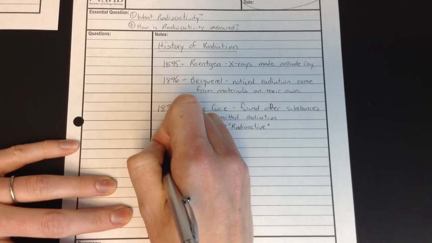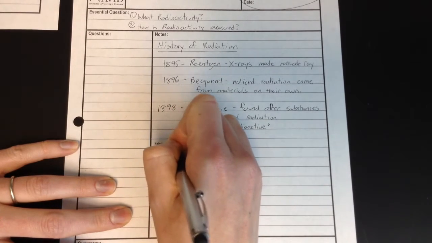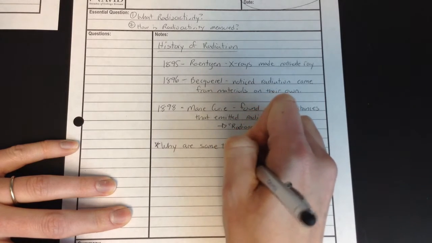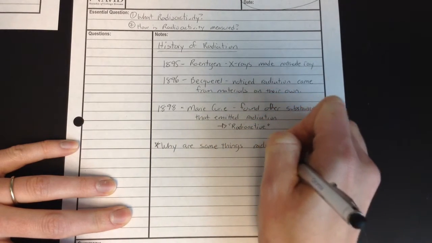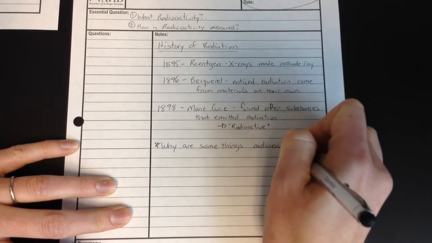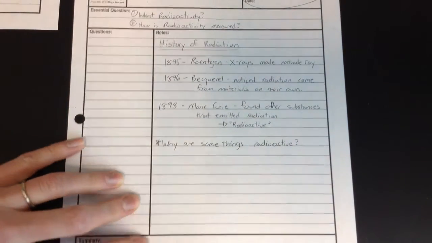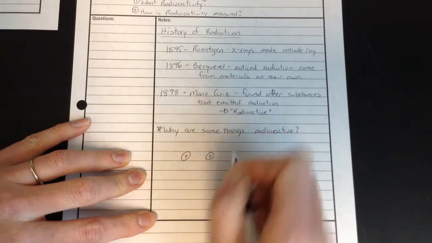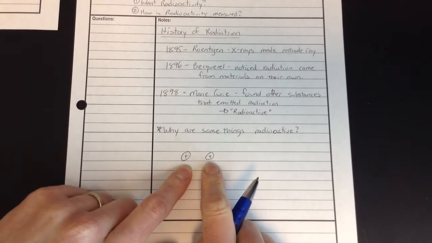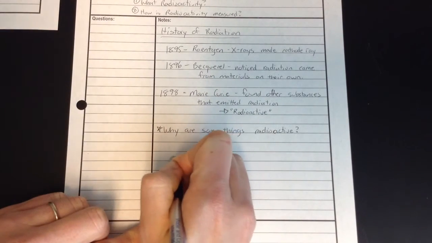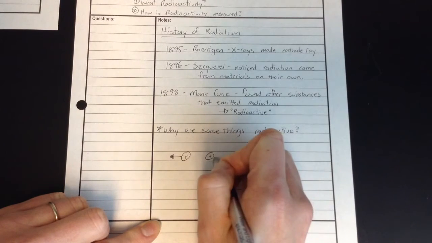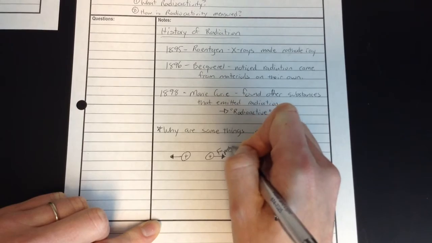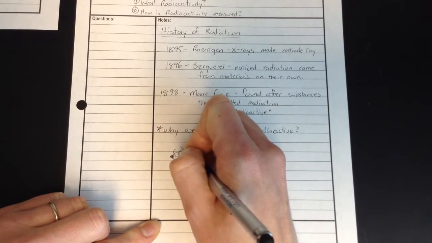And then the next question is, why are some things radioactive? Alright, so we're going to take a look here. This is going to look a little bit like Physics 9. Remember good old Physics 9? Here's a proton, and here's another proton. Do protons like each other? No. So there's a force pushing this proton away, and a force pushing this proton away. I'm going to call that force proton. This one's force proton too.